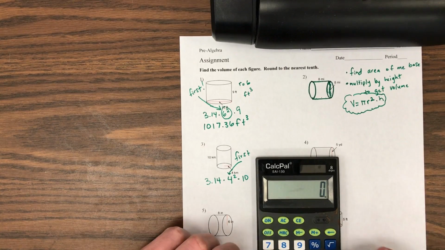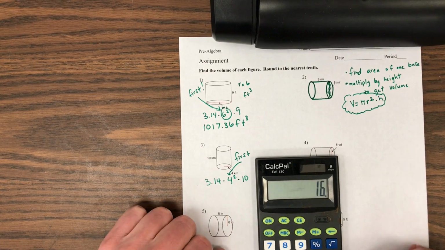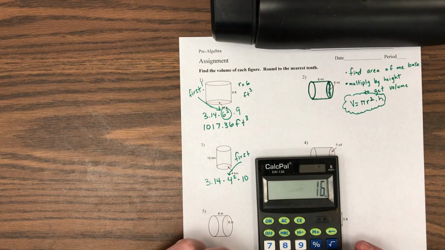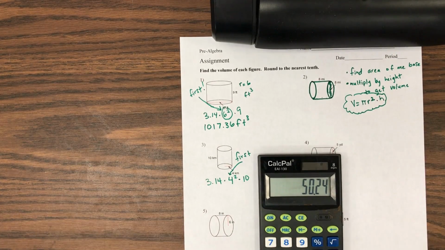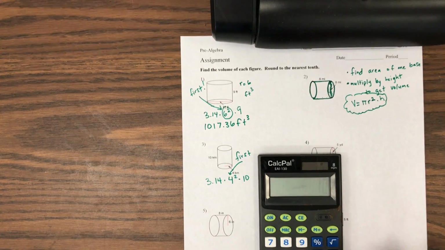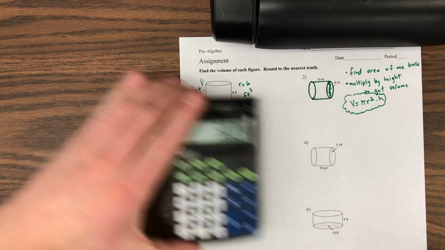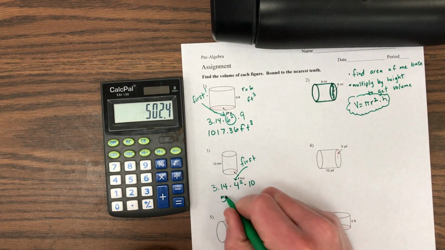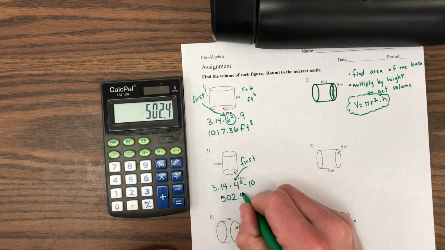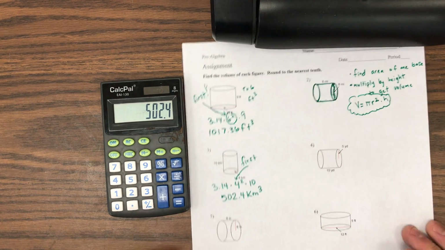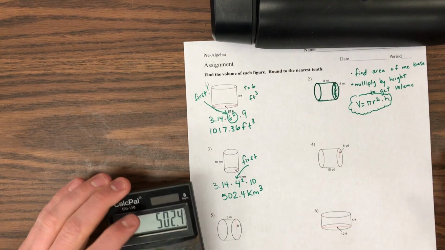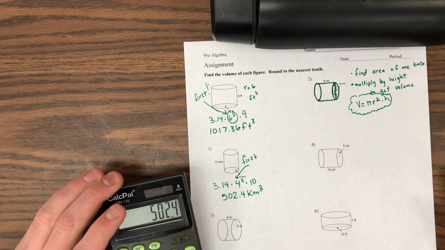But I messed up. 4 times 4. And then multiply by pi, 3.14. So that's our surface area of the base. And now we just multiply by the height, which is 10. I can see that's going to come out to 502.4. Yep. So 502.4 kilometers cubed.